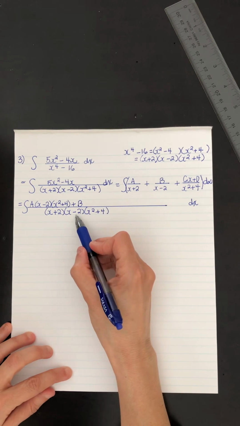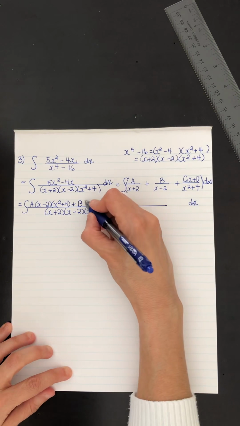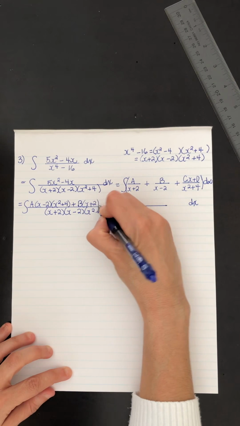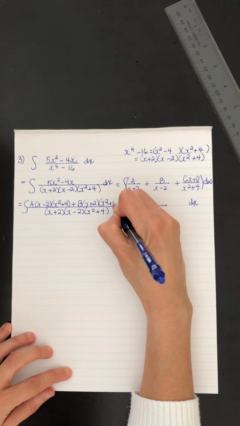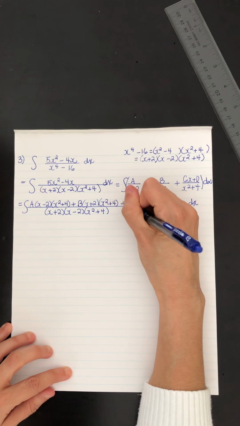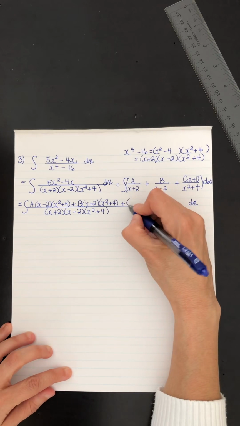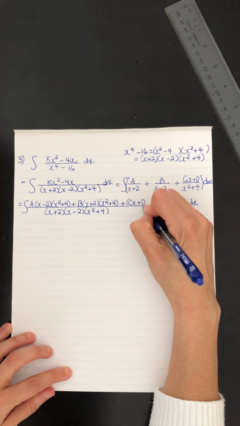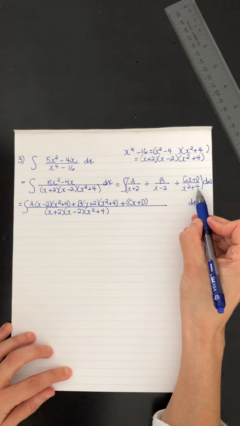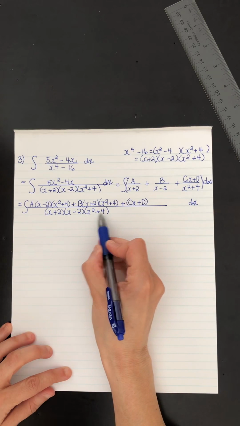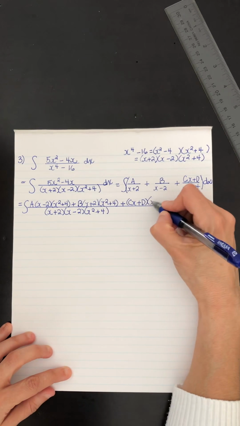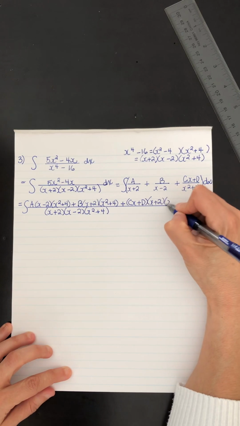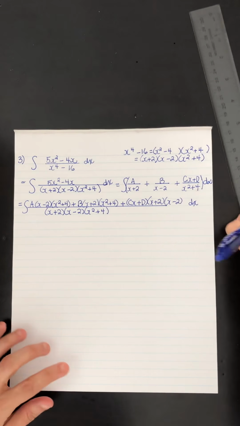It has x minus 2 under it, so it needs x plus 2 and x squared plus 4. Plus the binomial cx plus d has this under it only, so it requires both x plus 2 and x minus 2 here.